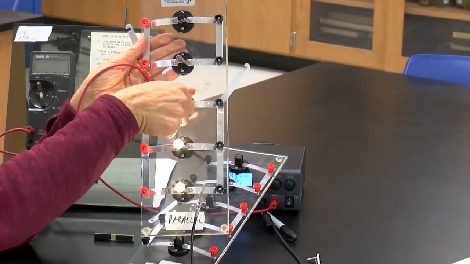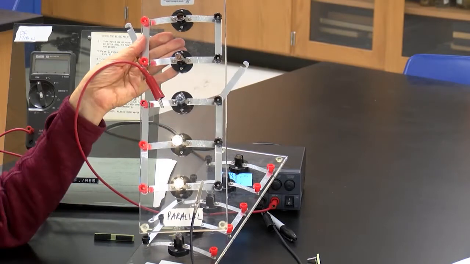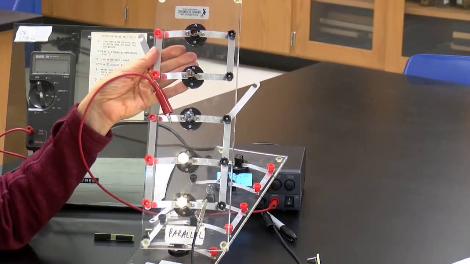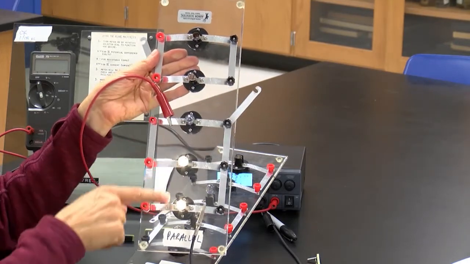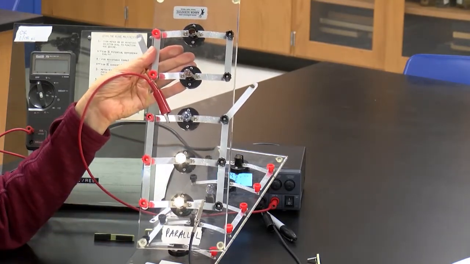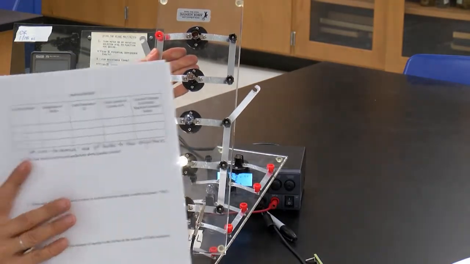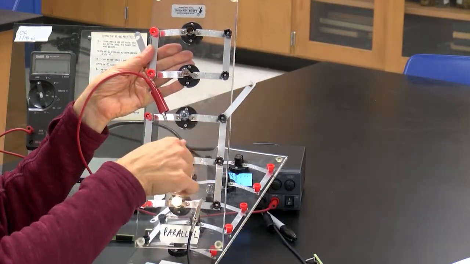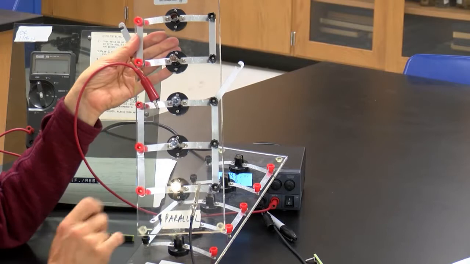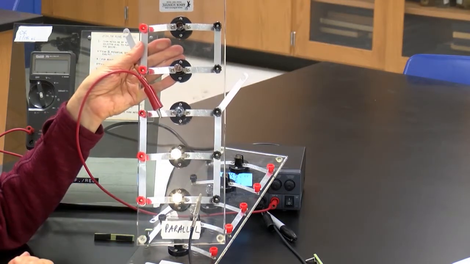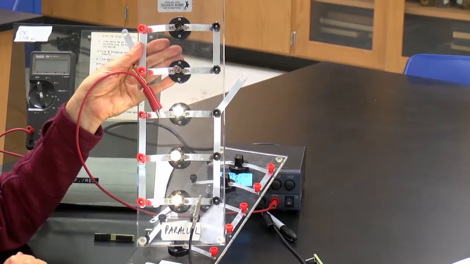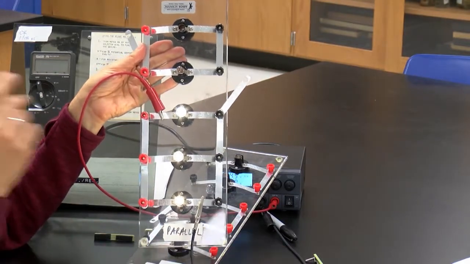Remember when I unscrewed one in series and they all went out? Now look what happens. I unscrewed this. I removed it. Now I have 2 bulbs. Write down the brightness with 2 bulbs. And now I have 1 bulb. So write down the brightness in that first column, 1, 2, and 3.